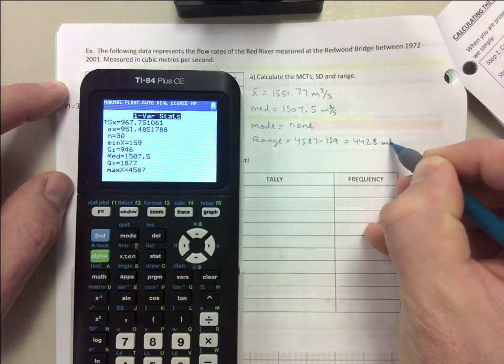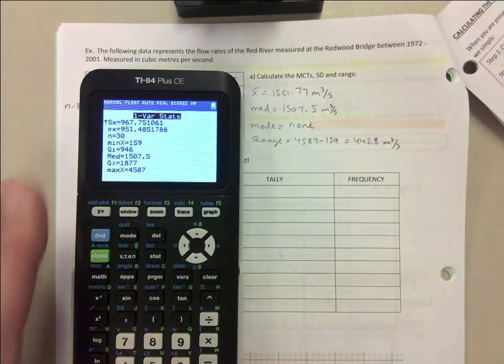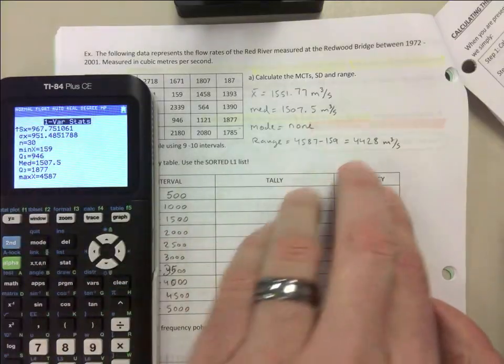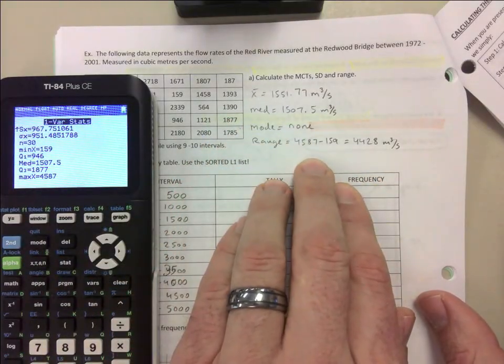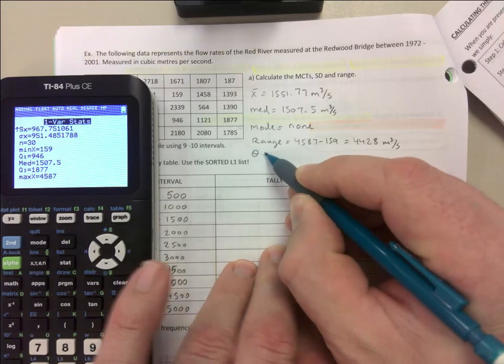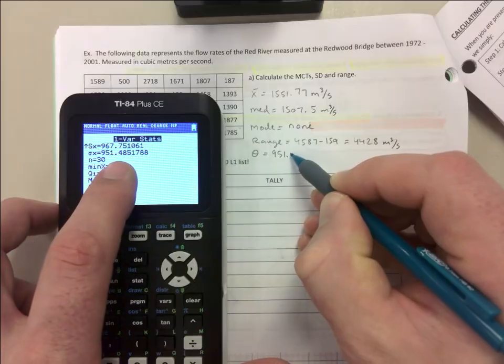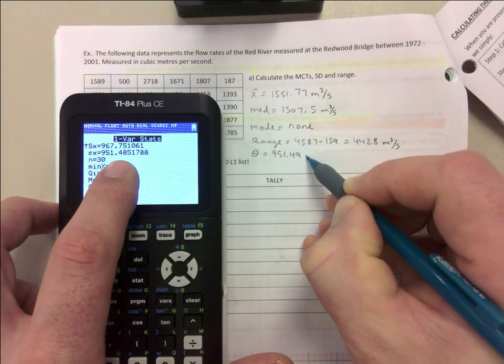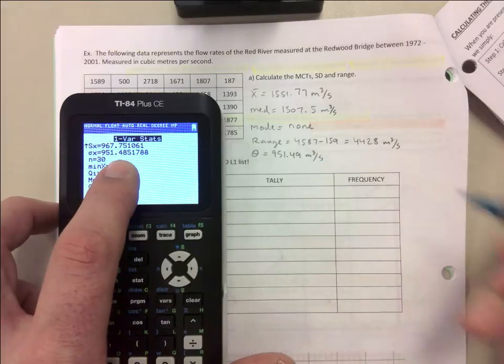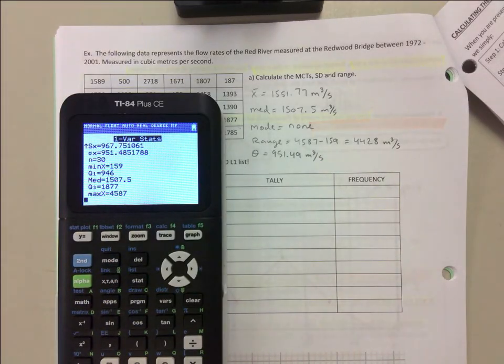And if you did this, you're just sitting back and relaxing. Anyway, so MCTs, my standard deviation, I have to do that one yet, is 951.49 meters cubed per second. So I think I've got it all.